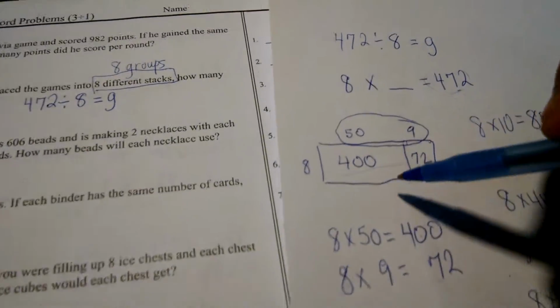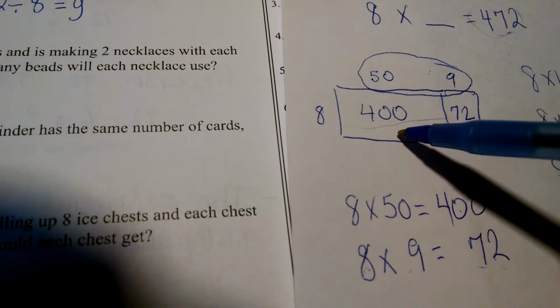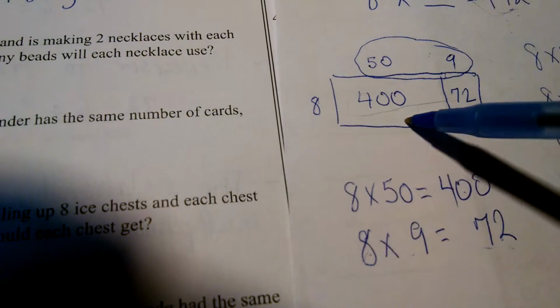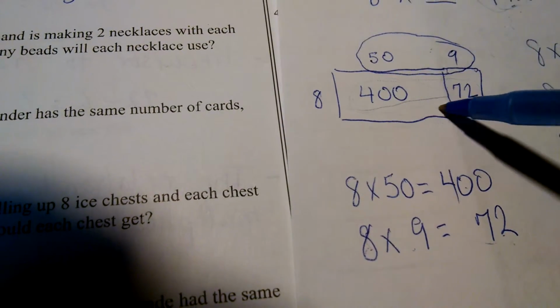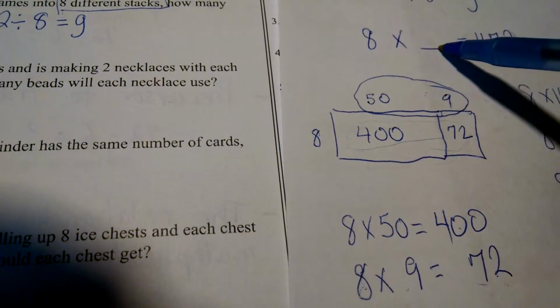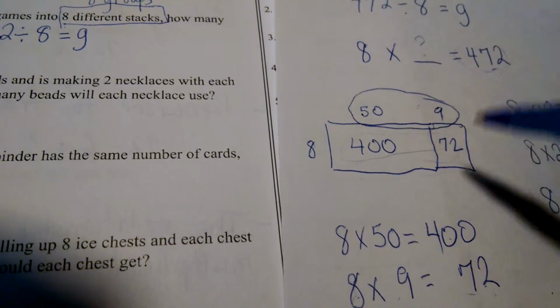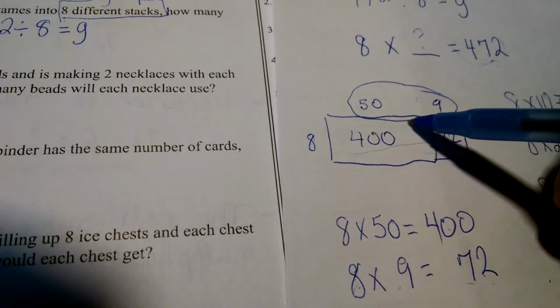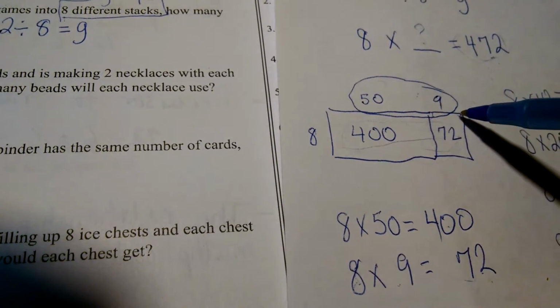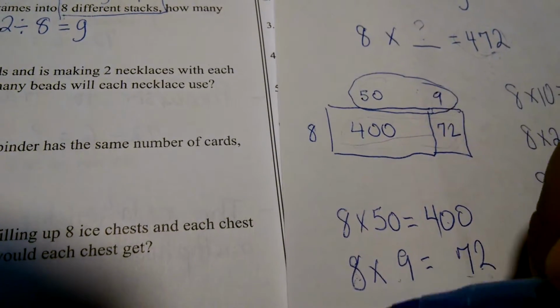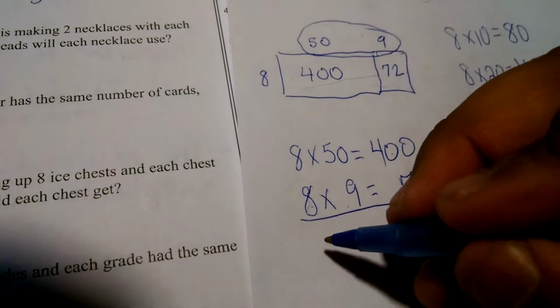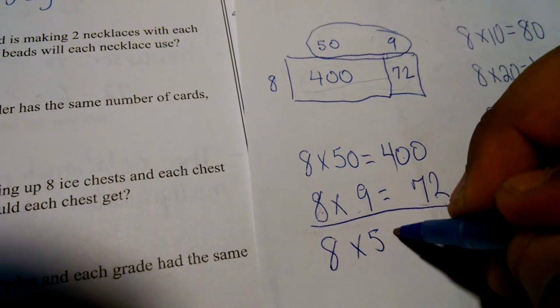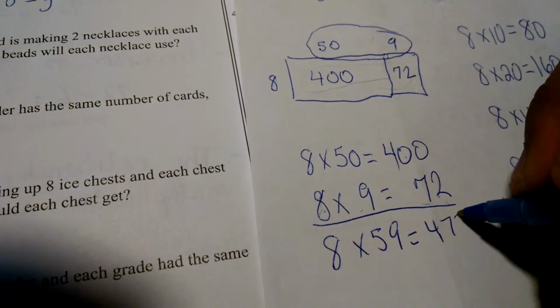Now, the reason why we draw the model is because in multiplication, the product would be on the inside of the array. But since we're dividing and we're finding the missing factor, remember we talked about that in part 1, the missing factor is on the outside of the array. So it's 50 and 9. So that's 59. 59 games in each stack.